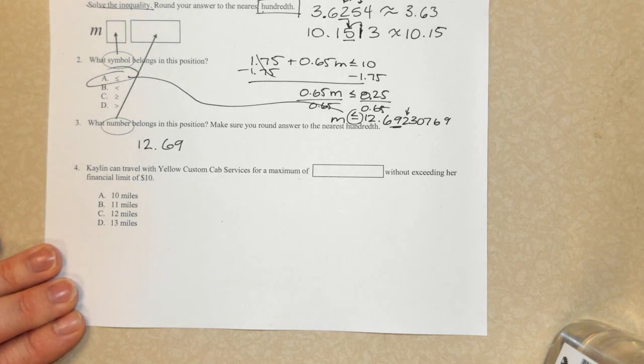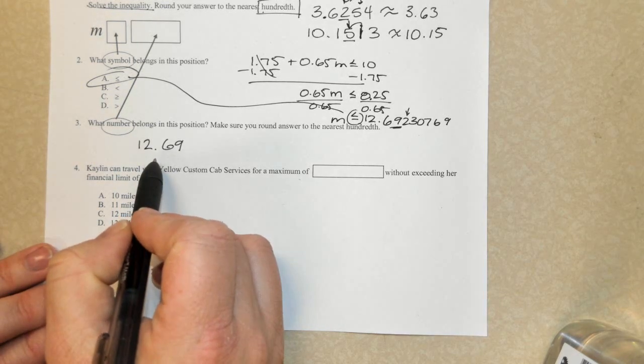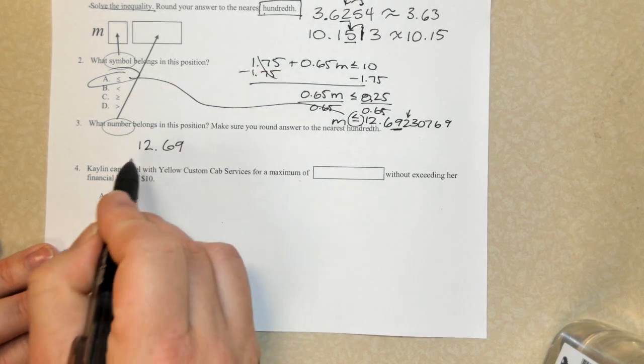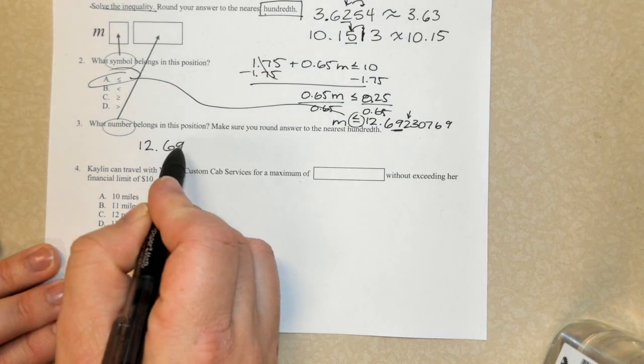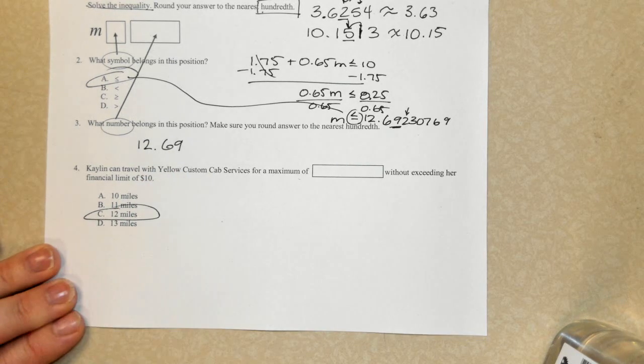Kaylin can travel with the Yellow Custom Cab Services for a maximum of how many rides without exceeding her financial limit? Well, you're not going to take 12.6 rides, right? That's not going to happen. So it's either 12 or 13, and she doesn't have enough money for 13, so approximately 12 rides.